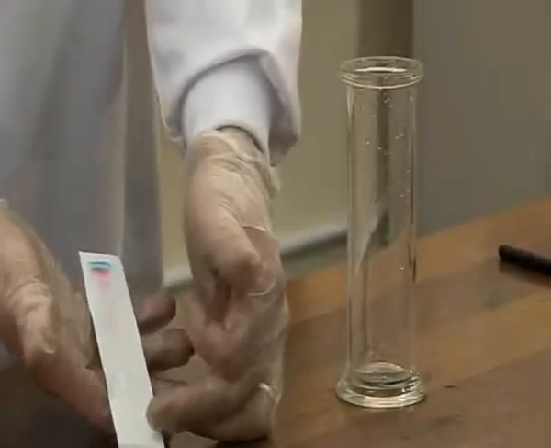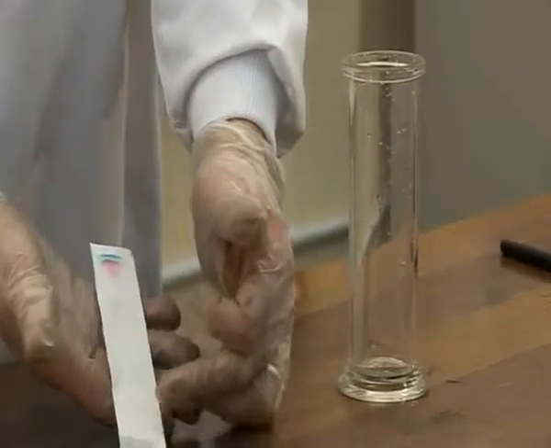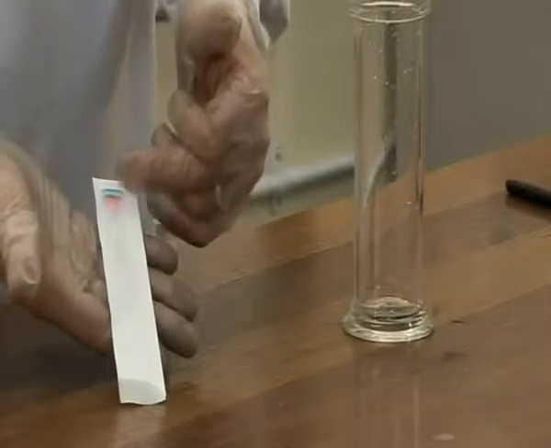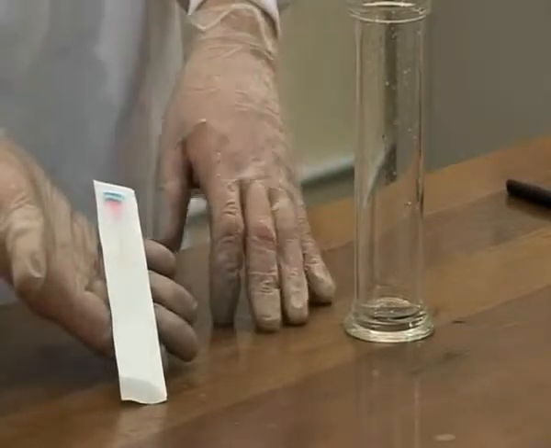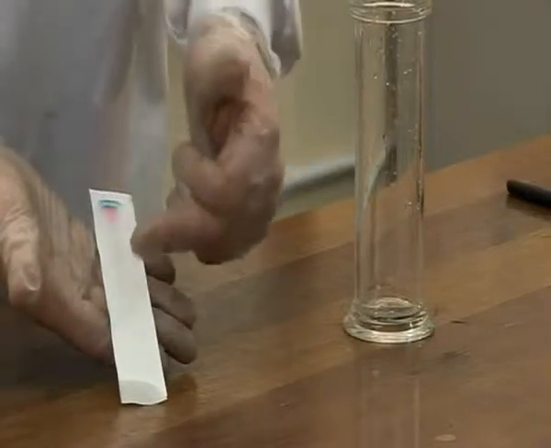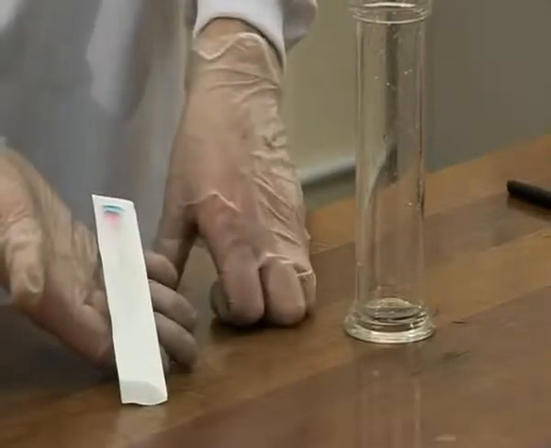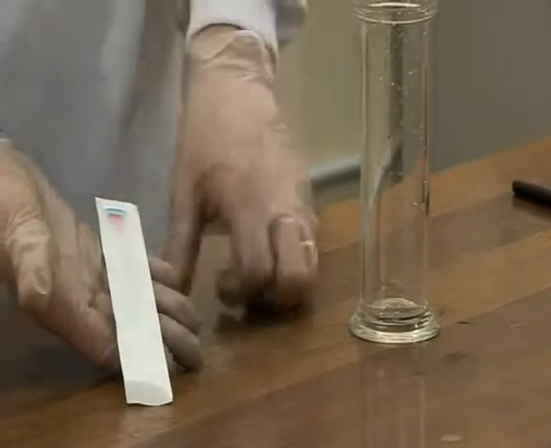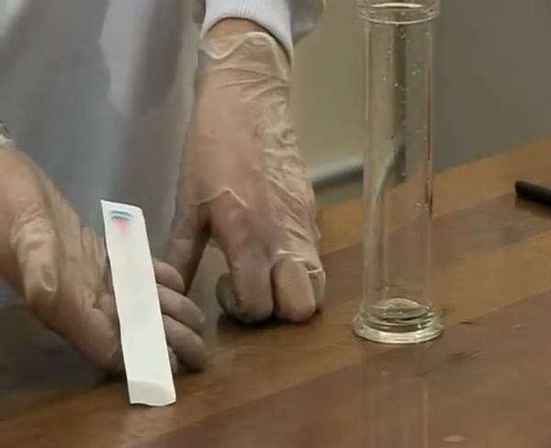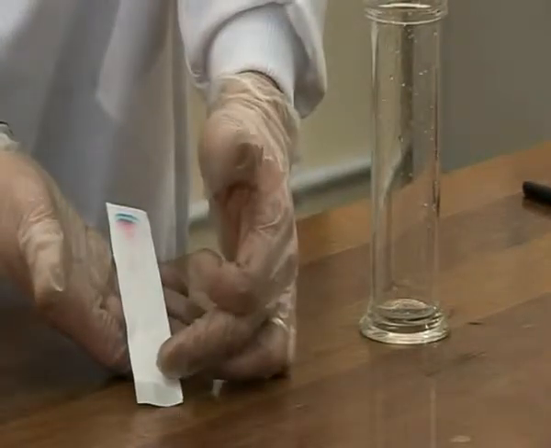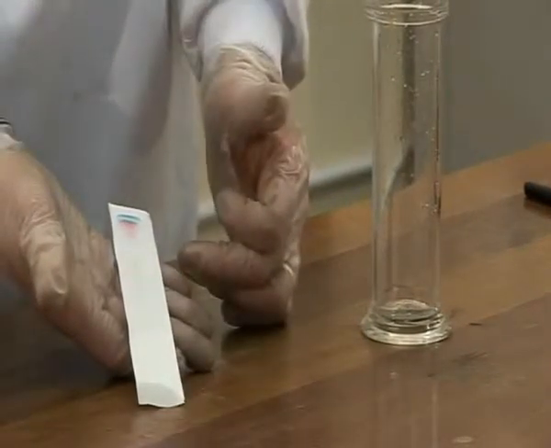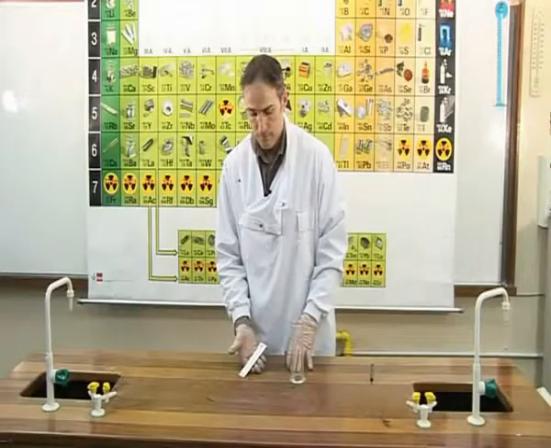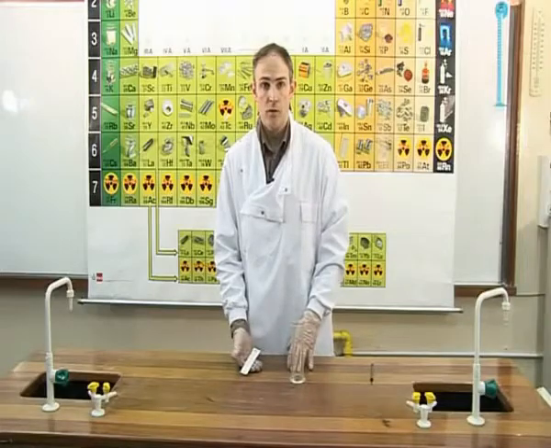The dot which we placed at the bottom has disappeared, and we can see that there is an orange streak followed by a red, and at the top is a bluish streak. The separation was caused because these three colours have different solubilities. Orange was the least soluble and blue was the most soluble. As a result, we can determine that the black marker I used initially was composed of three colours: orange, red and blue. That is the end of experiment OC2D.